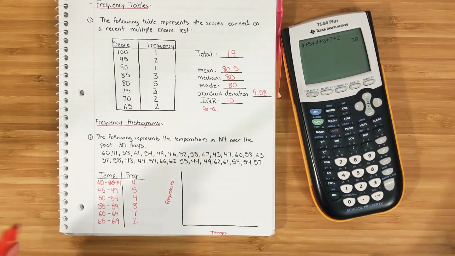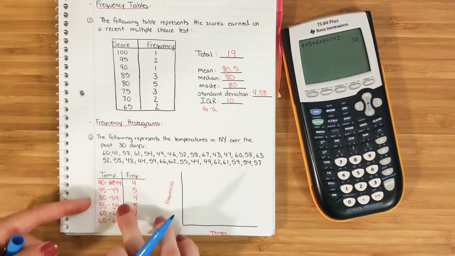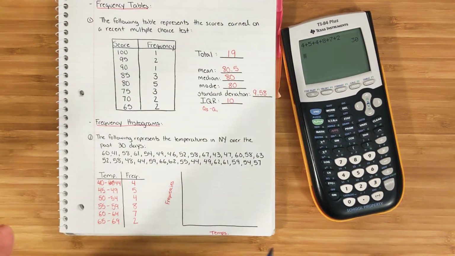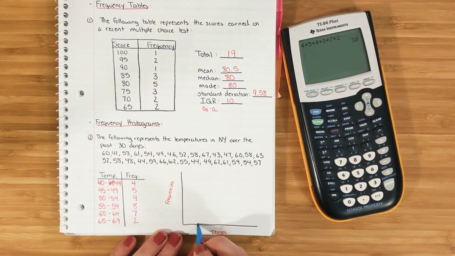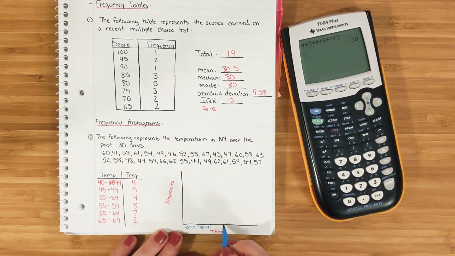I'm going to use a different color so that we can get a better idea. When it comes down here to the temperatures, I want to copy down all of the categories that I used, and they're going to be completely touching one another. So I'm just going to use little segments here. This is going to represent 40 through 44. The next section is going to represent 45 through 49, and so on and so forth.